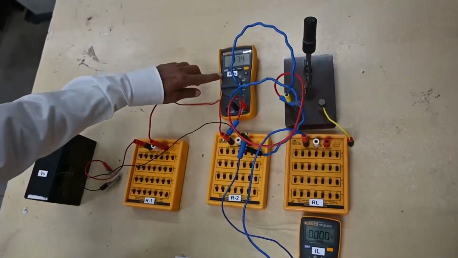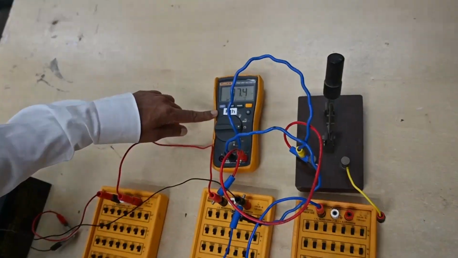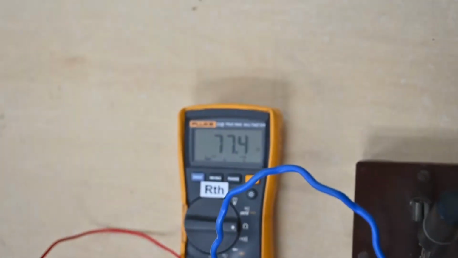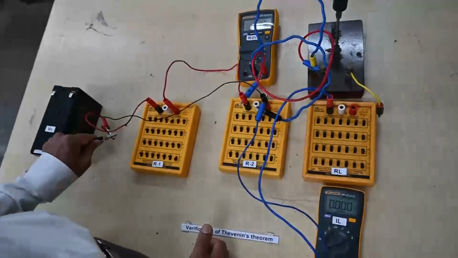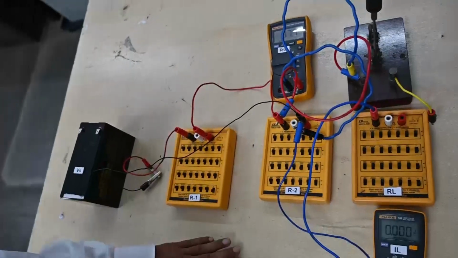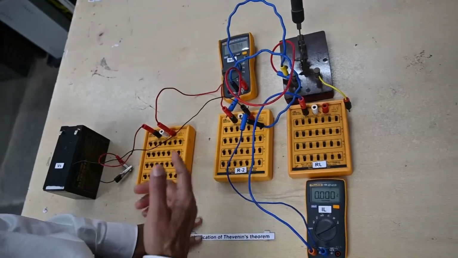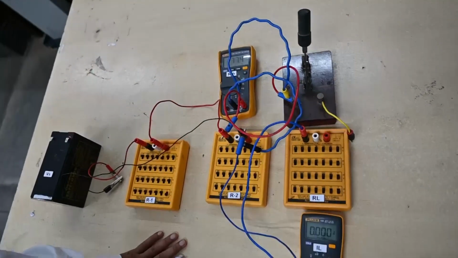This is the RTH value we get directly from the multimeter, and the value obtained happens to be 77.4 ohm. So, the RTH for the circuit from the AB terminals, with the source shorted, is 77.4 ohm. This will be useful for our verification calculation.